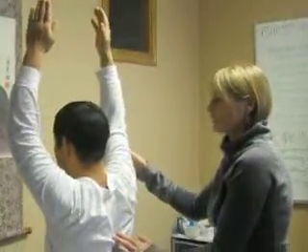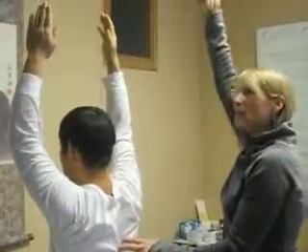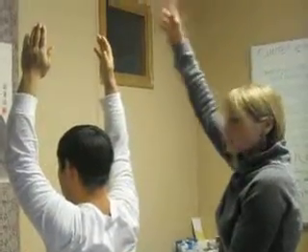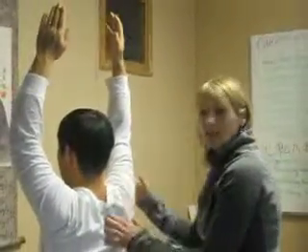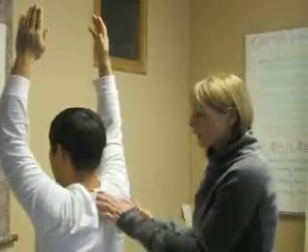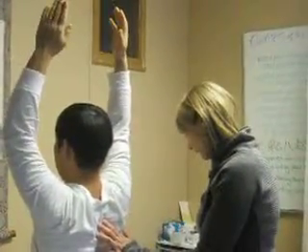So if somebody comes in and says, I only get the pain when I'm reaching up into my top cupboard, well, have them do this and see if they're actually extending in that position. Are they extending? Does that recreate your pain?